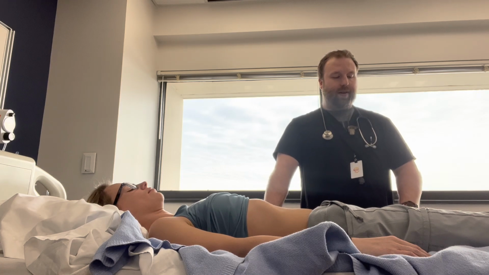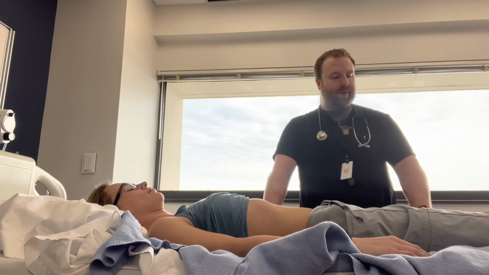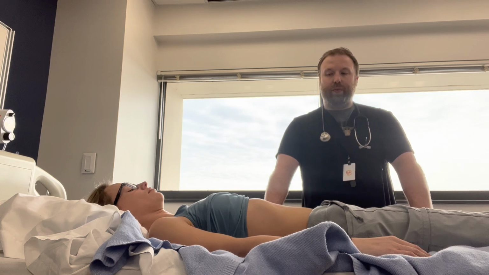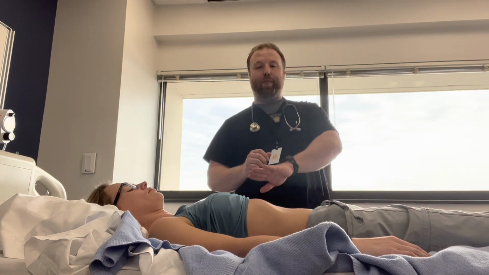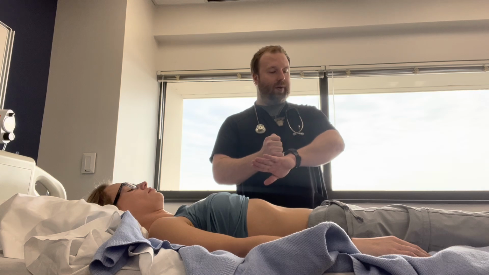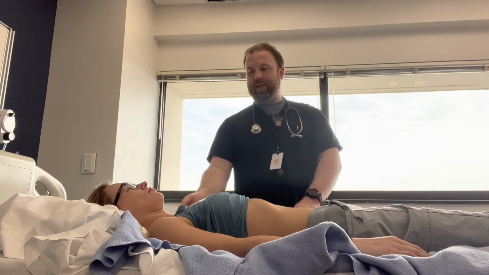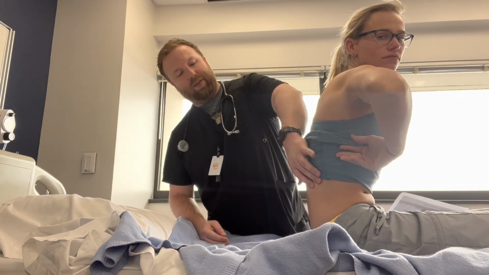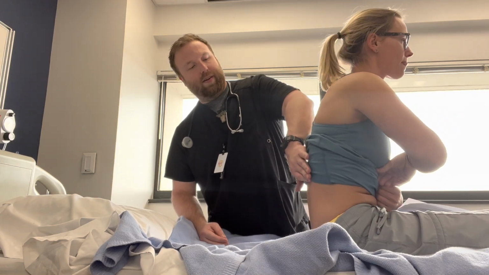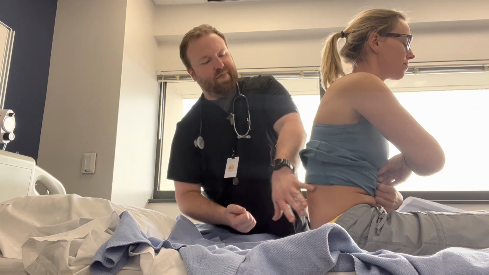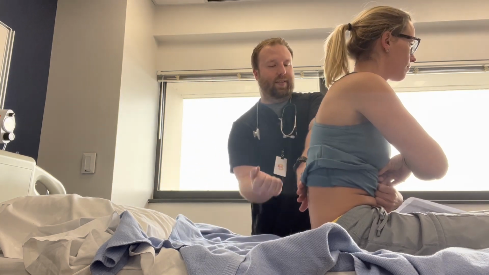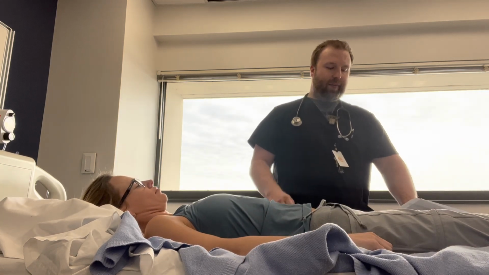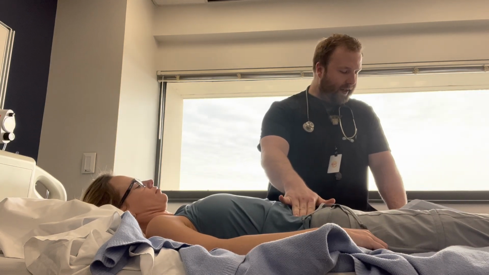We would have to percuss for costovertebral angle tenderness, which is where we would place our hand at the bottom of the 12th rib, and we would palpate with this. If you want to sit up, you would look at under your 12th rib here, and do you have any tenderness? No. Alrighty.